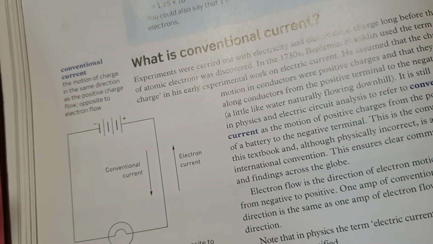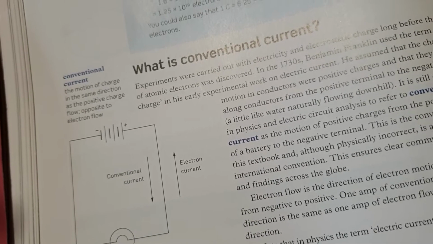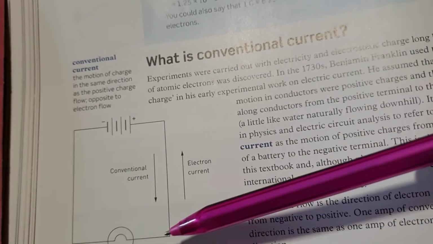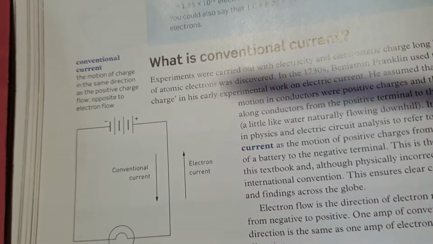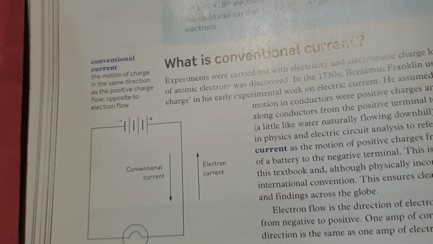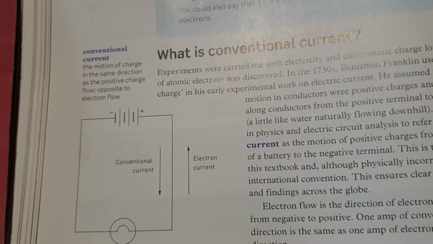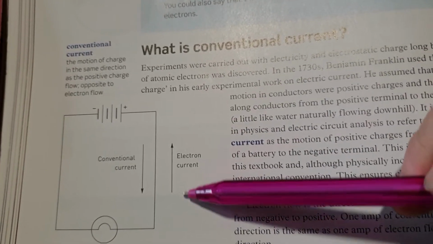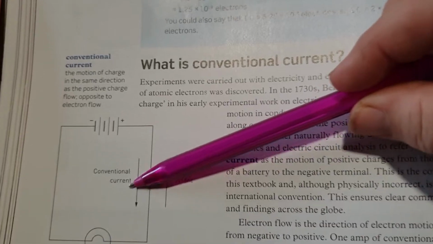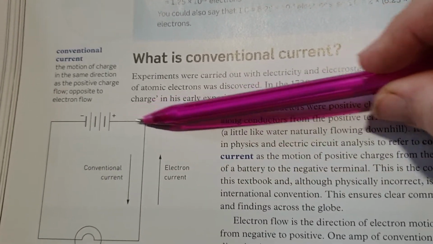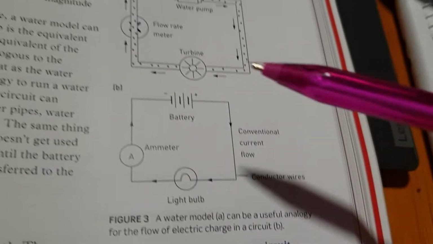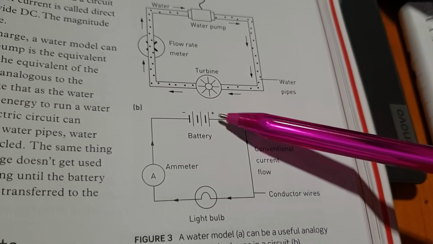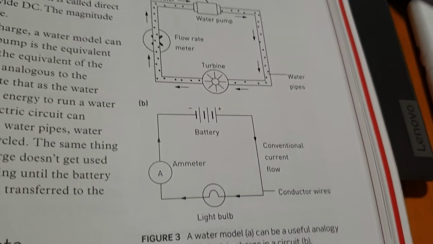It doesn't really, in the scheme of things, make much difference because current flow is instantaneous and the effect on the light bulb is going to be the same whether the current's going that way or the current's going this way. It's just something to be aware of. And it's something that's never been changed. I don't know why they didn't go, oh, now that we know better, let's mark the current this way. But they haven't. They've stuck to it and they still mark current as flowing from positive to negative. So that's annoying. So over here in this diagram, you can see straight up, they've got the current flow marked in as flowing from positive to negative, but we know it's not.